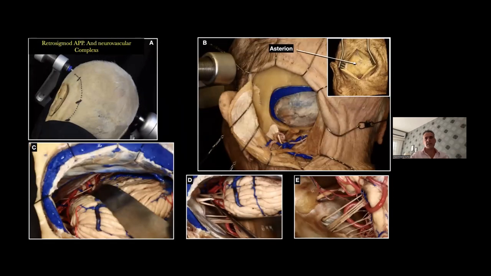So this is the step by step. On the lateral side of the screen, we see the curved incision. We prefer this incision. Sometimes we use, I am honest, a straight line incision, but in most cases we use this. In B, we see the dissection step by step.